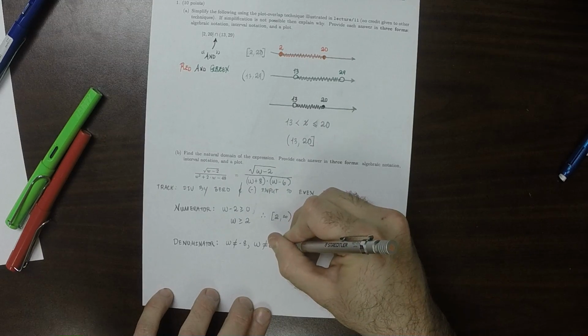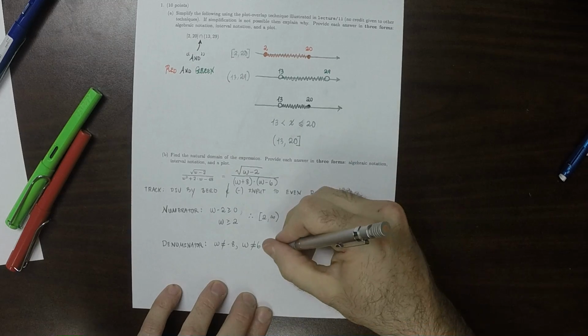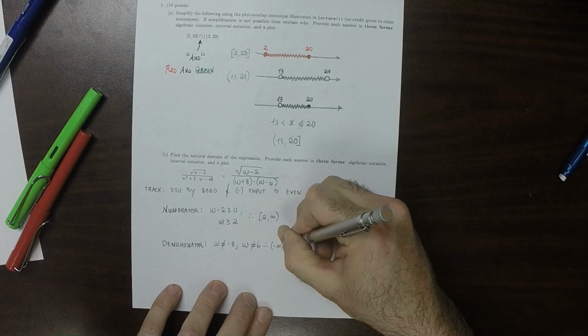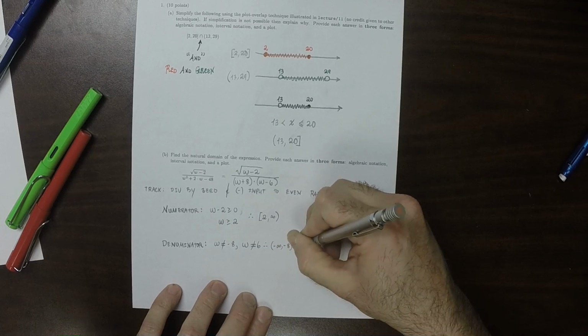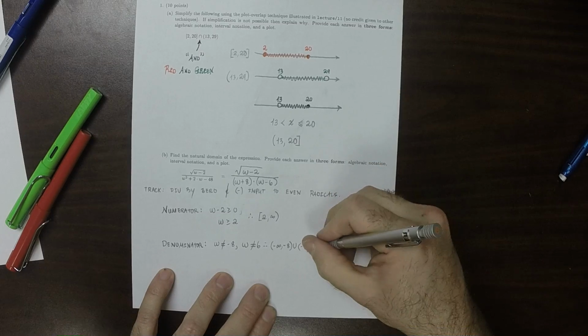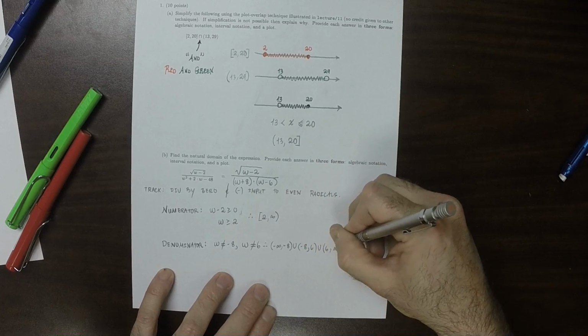So we could write that in interval notation as negative infinity to -8 union -8 to 6 union 6 to infinity.